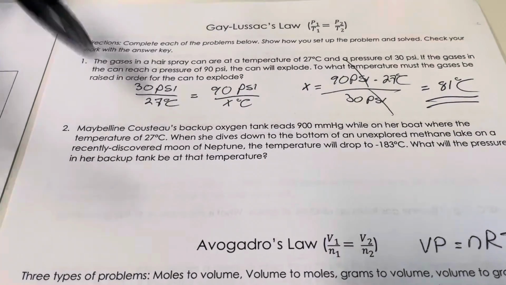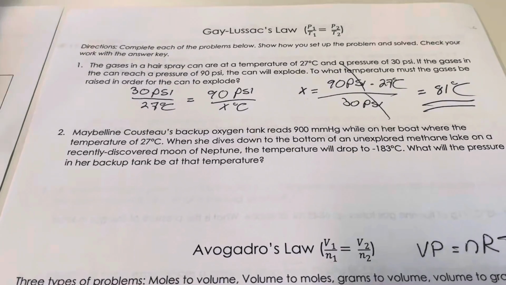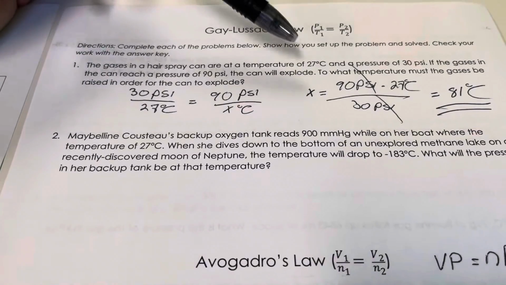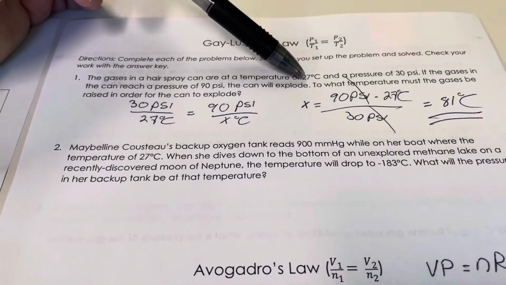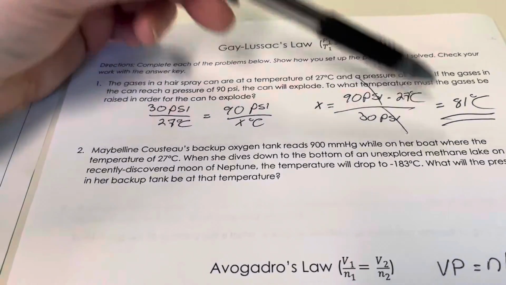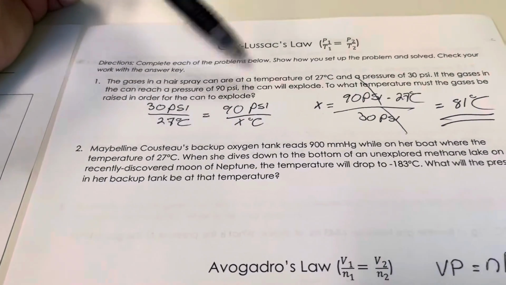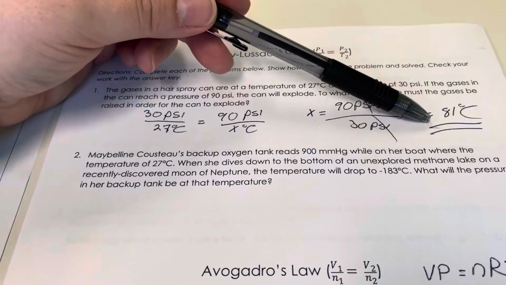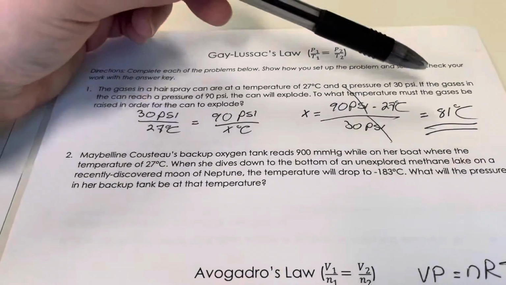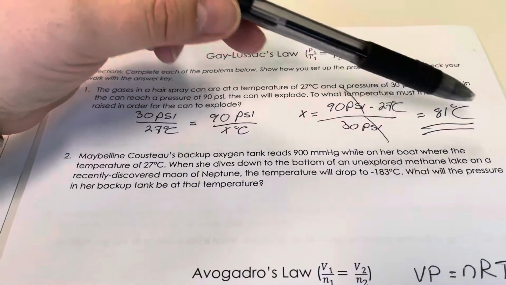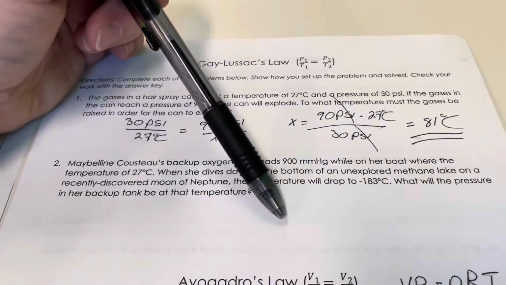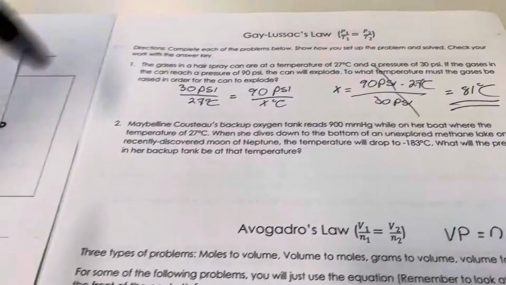And just check your answer. Does it seem like a fair temperature? Well, I know that the temperature needs to rise from 27 to something for it to explode, and it is going up. So it checks out. 81 Celsius is pretty high temperature. I don't have any strong beliefs thinking that this math is not correct, because I do think a can explode at 81. So for me, this math checks.